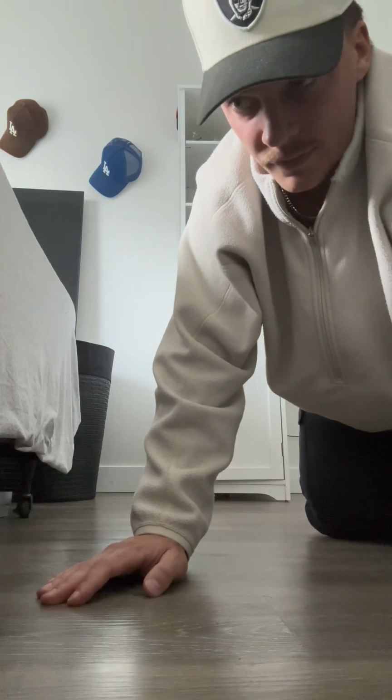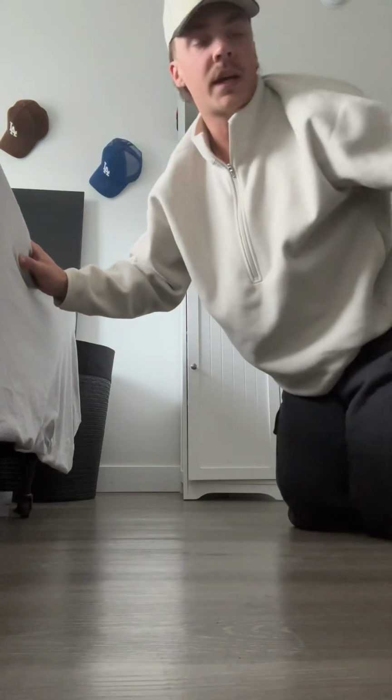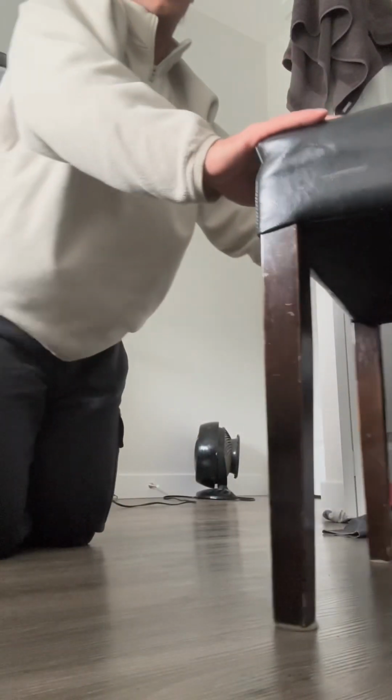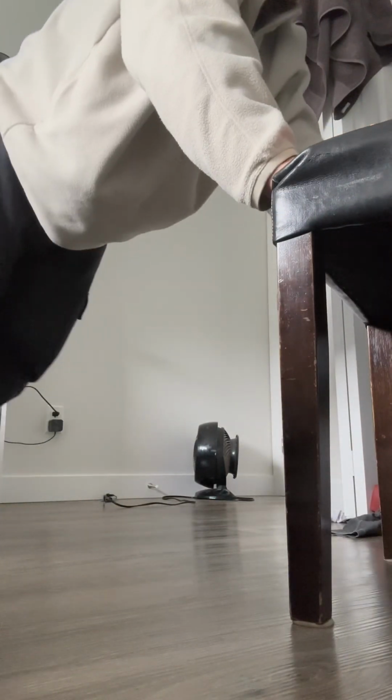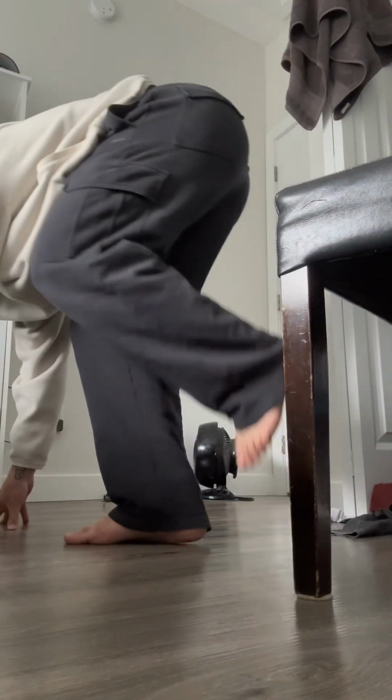For a regression, I could take a chair or a bench, for example, and put my hands on it with my feet out here. Less range of motion, a lot easier. And for a progression, do the exact opposite. Put my feet up, push down, all the way back up.